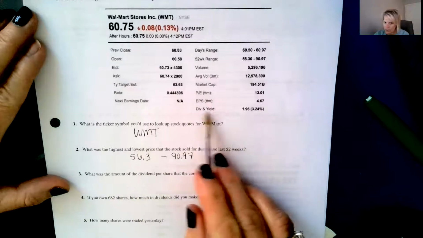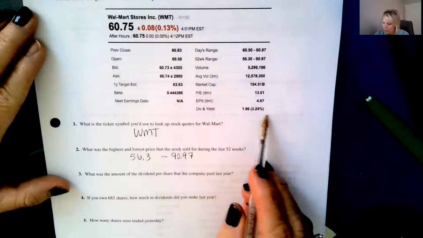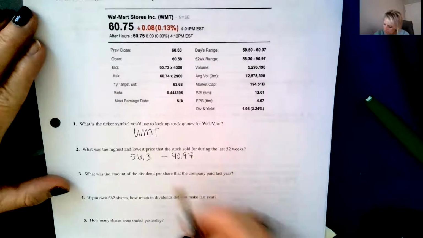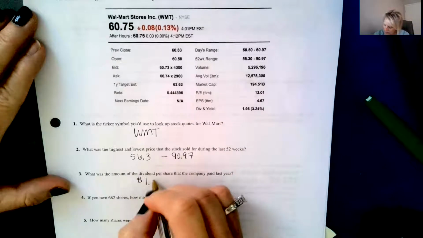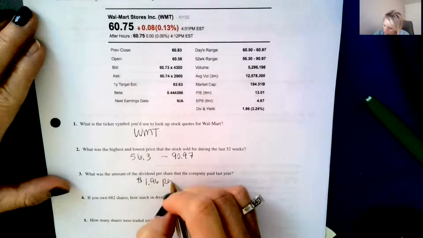What was the amount of the dividend per share that the company paid last year? And that's the dividend in yield, which was 1.96. So $1.96 per share.